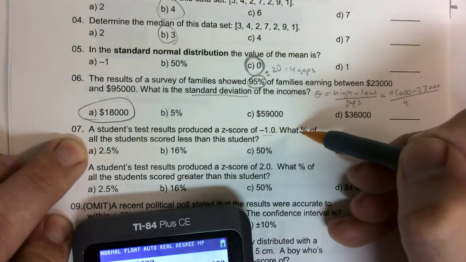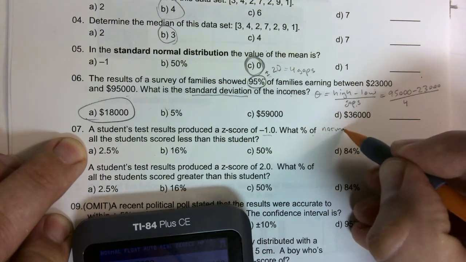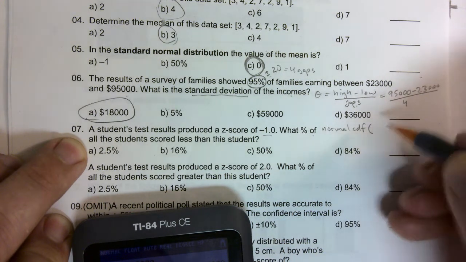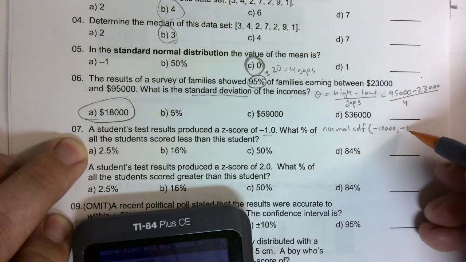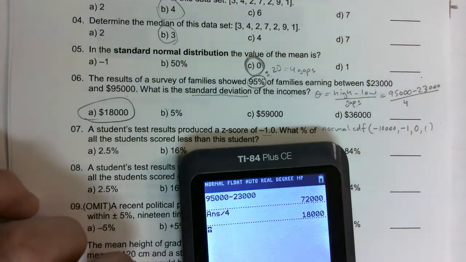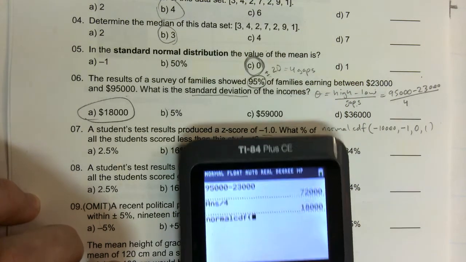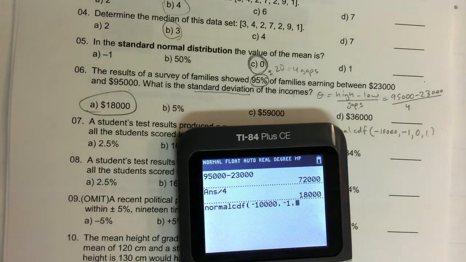So if the z-score is -1, what percentage of the students scored less than the student? You can go normal CDF, and the lower limit would be -10,000, and the upper limit -1, because you want everything less than -1. Your mean is 0, your standard deviation is 1. So you can go second var, normal CDF. I'm going to go -10,000 just to make sure it's a small enough number, and then -1, 0 and 1.